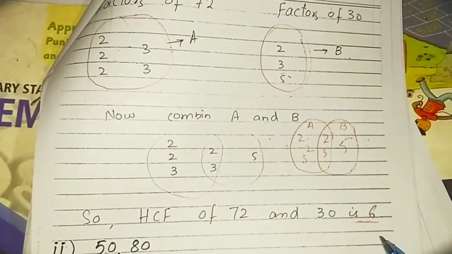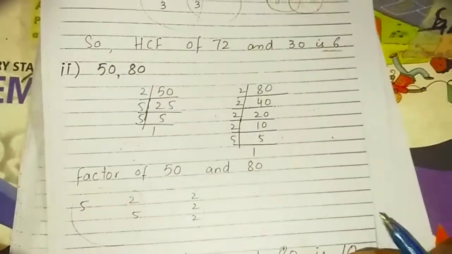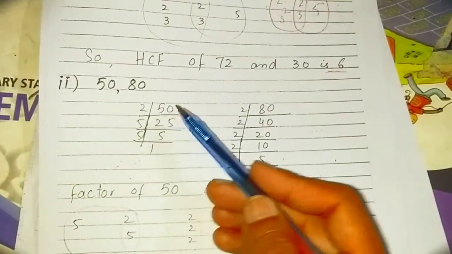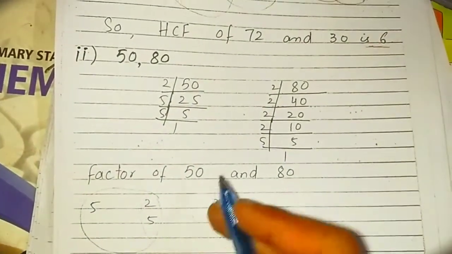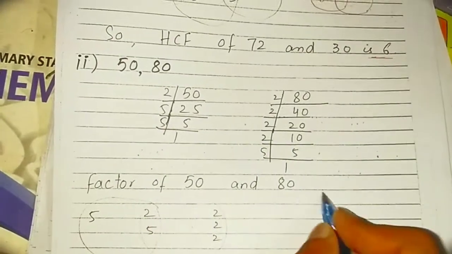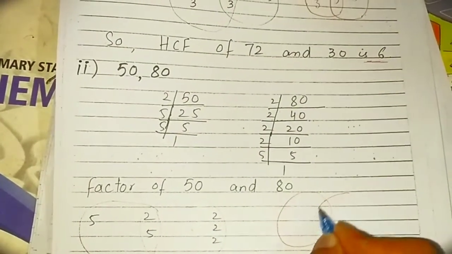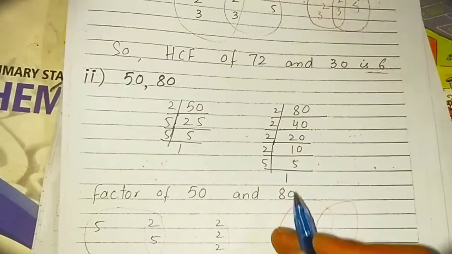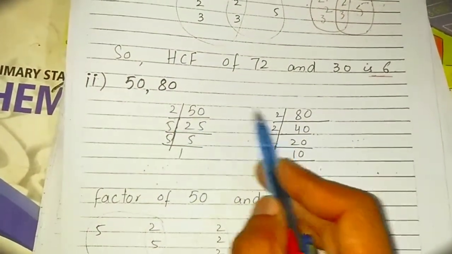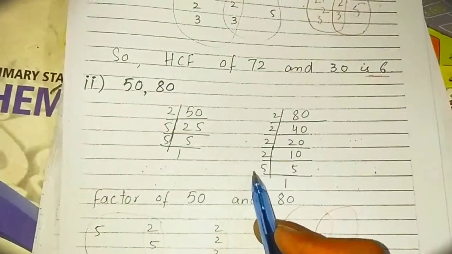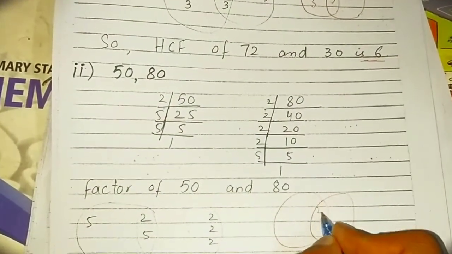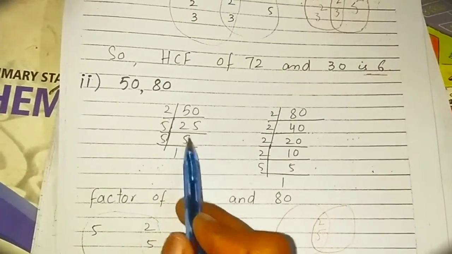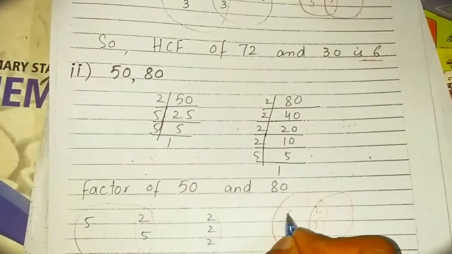Now next, part number 2 is 50 and 80. So first we have to make factors of 50 and 80. Here we have made the factors of 50 and 80. Now draw circles for 50 and 80. We have drawn two circles in this way, and next you have to pick common numbers. Here 2 is present in both these numbers and 5 is present in both these numbers, so put 2 and 5 here. In the next part, put the remaining numbers of 50, which is only 5, in that portion.